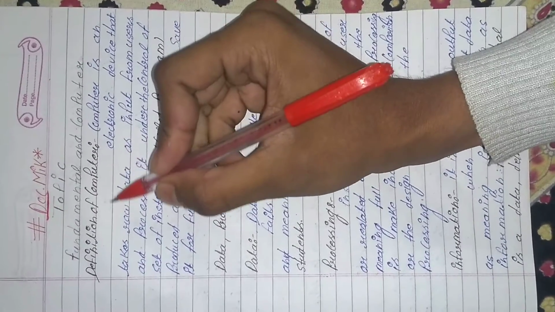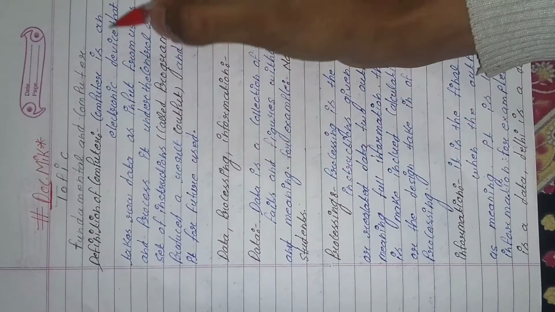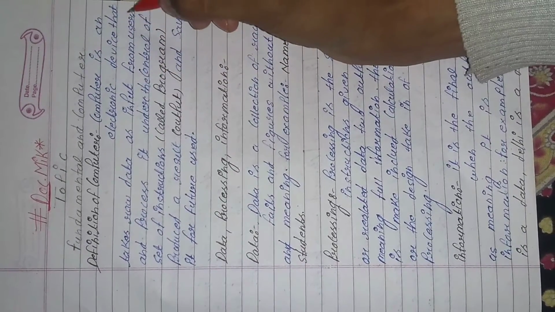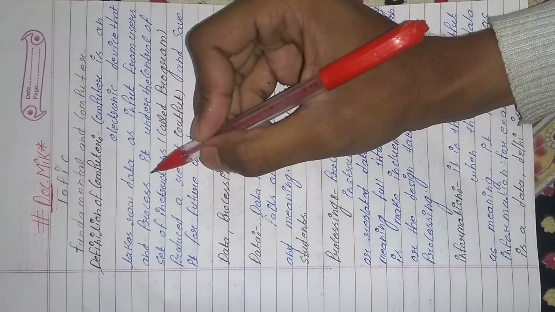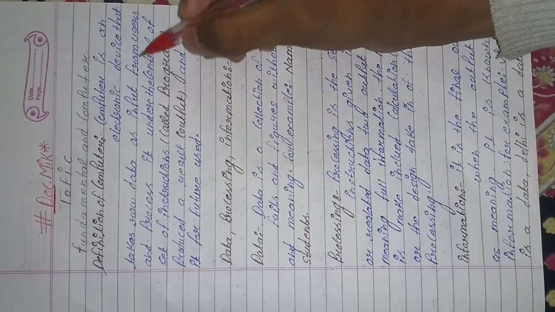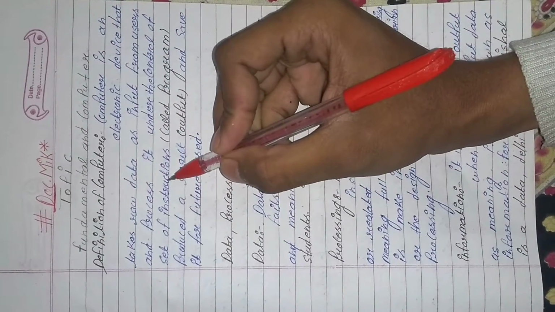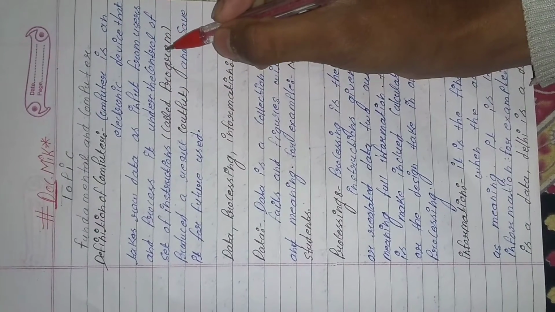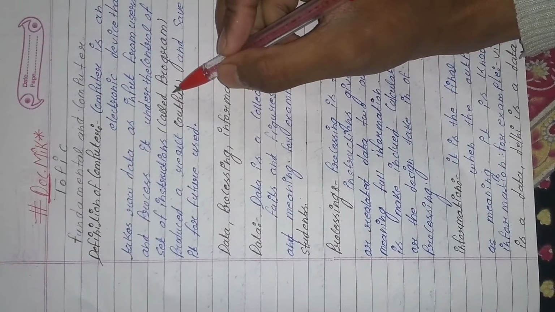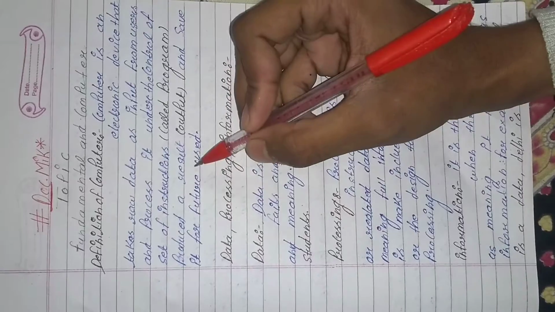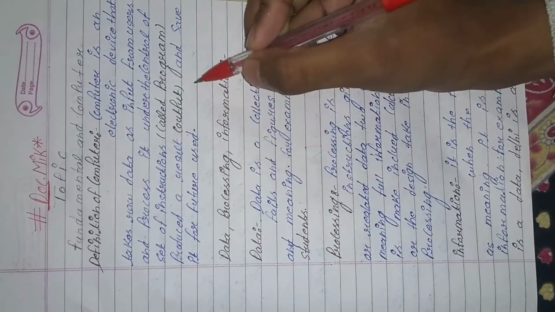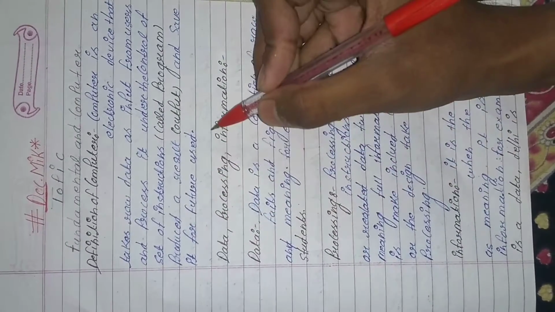Definition of computer. A computer is an electronic device that takes raw data as input from the user and processes it under the control of a set of instructions called a program, produces a result, which is the output, and saves it for future use.